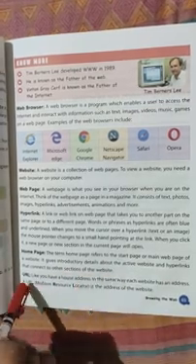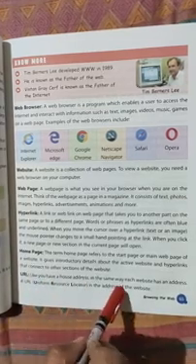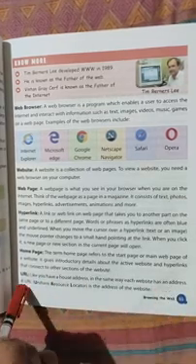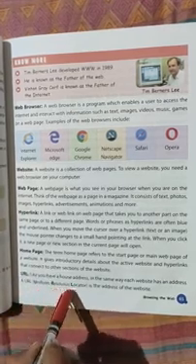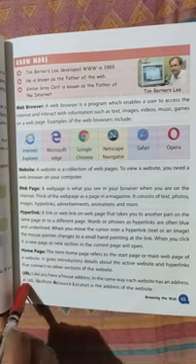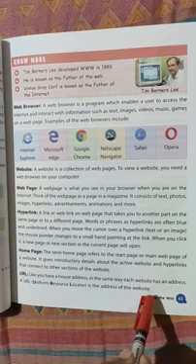Now URL. Like you have a house address, in the same way each website has an address, a URL. URL stands for Uniform Resource Locator. Underline this. Uniform Resource Locator is the address of the website.